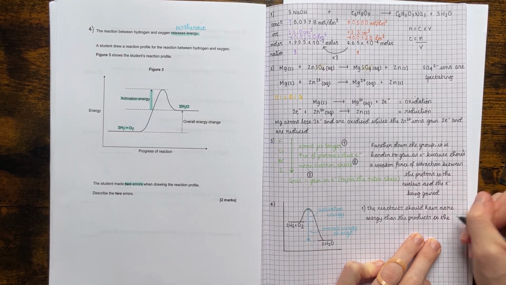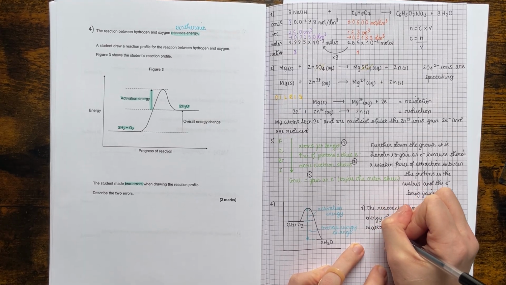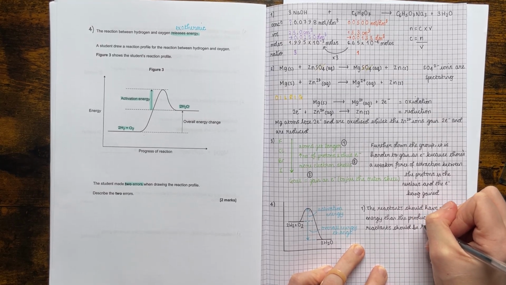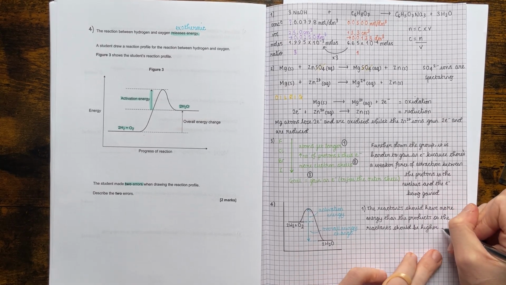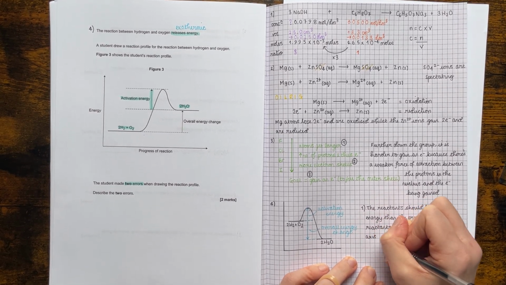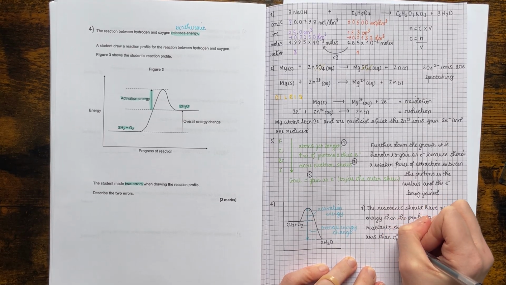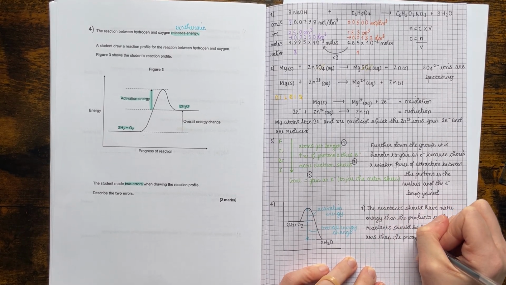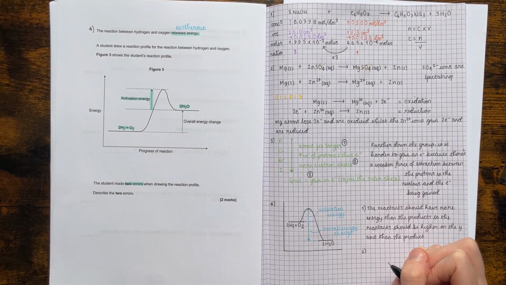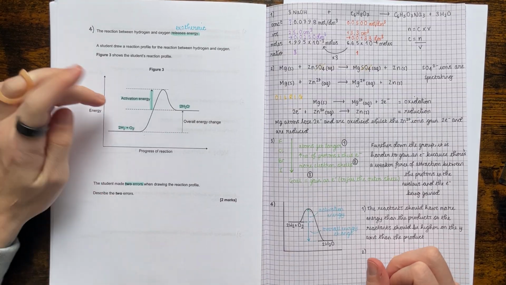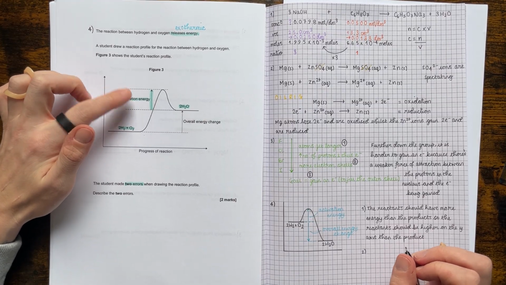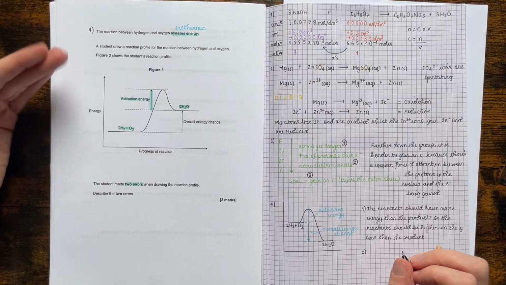So the reactants should be higher on the y-axis than the products. And then number 2, I mean, this is kind of consequential on the fact that they've drawn this wrong in the first place, but the activation energy should always be labelled from the energy of the reactants to the peak of the curve.